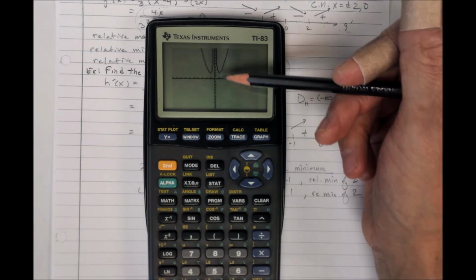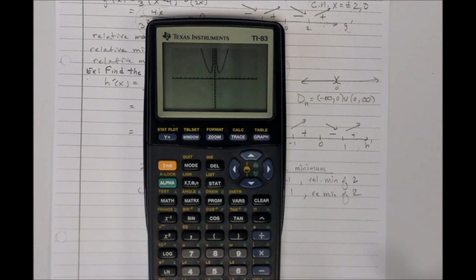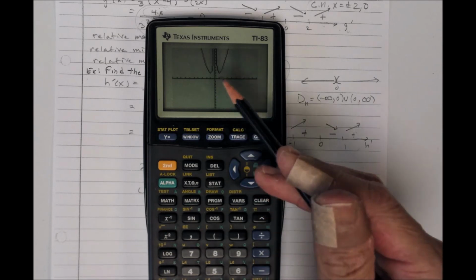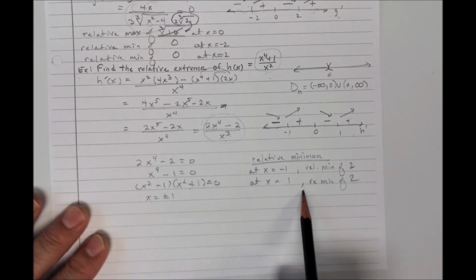Look down here at these points here and here. Those are both, actually those are absolute extreme values. They're relative extreme values for sure, but they're absolute extreme values. And where does that occur at? It occurs at x equal -1, x equal +1, and it looks like a y value there of 2. So my answer matches up really nicely here with the graph to back it up.